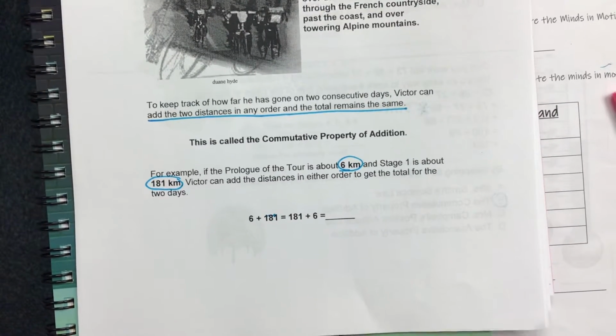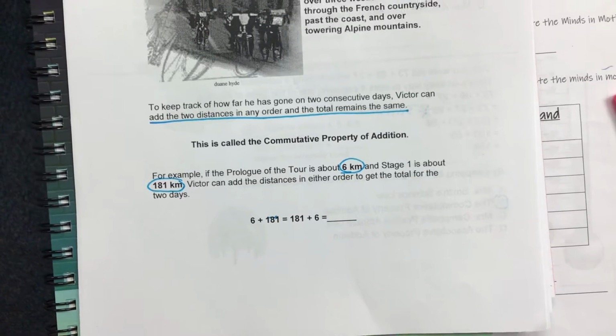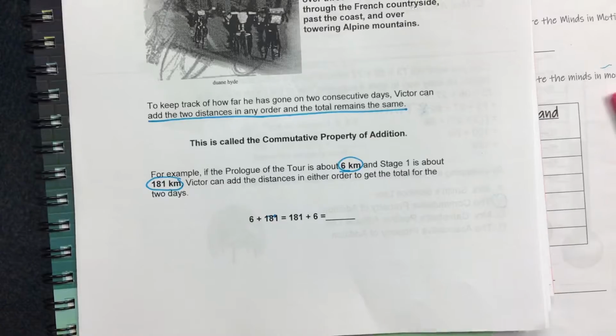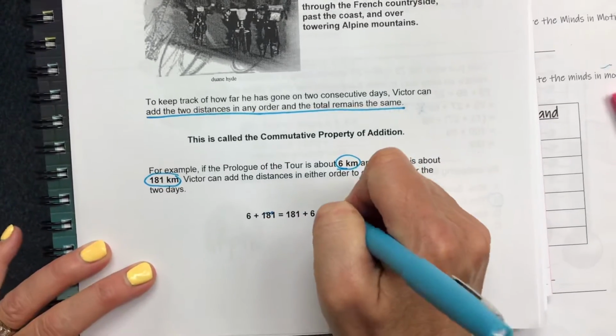Raise your hand if you know the sum of the 2 days. 181 plus 6. What is the sum? Owen? 187.